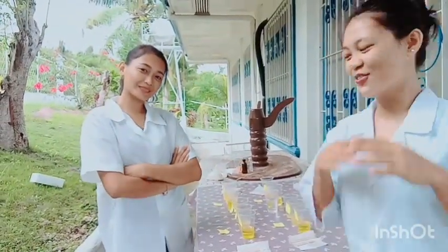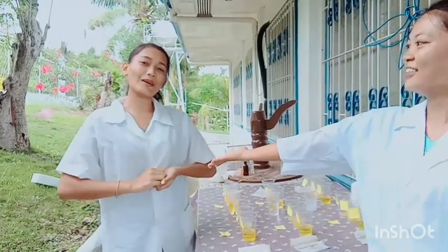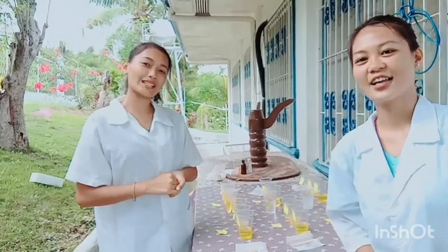So this is the final result of our experiment, which is all about lipids, also known as fats or oils.